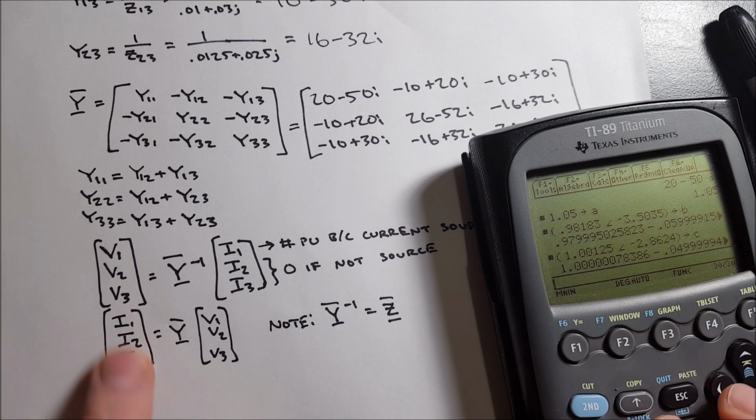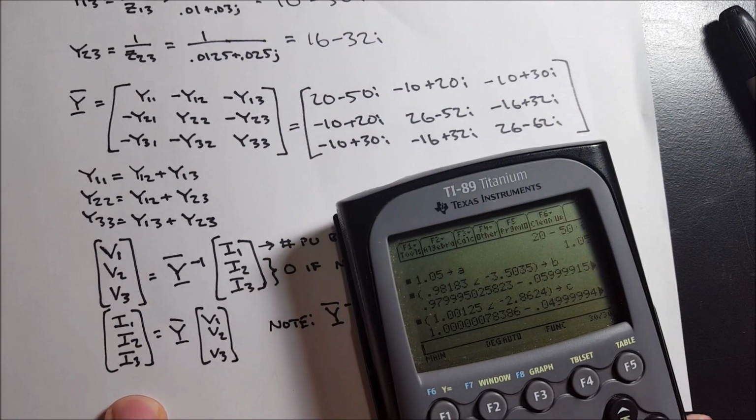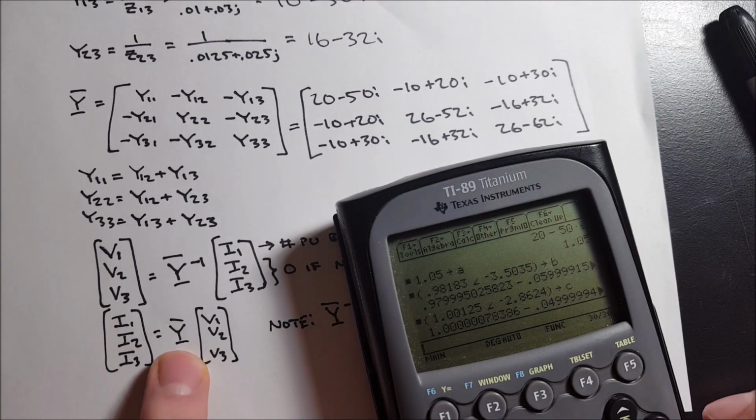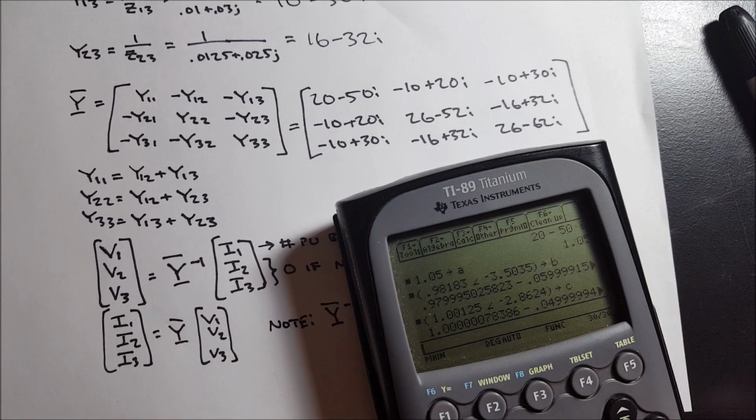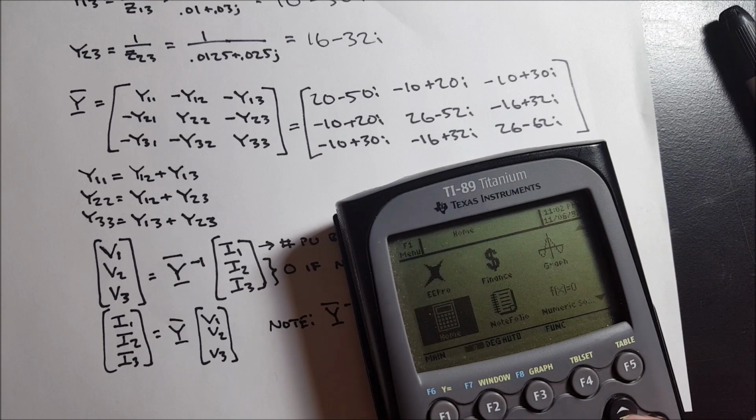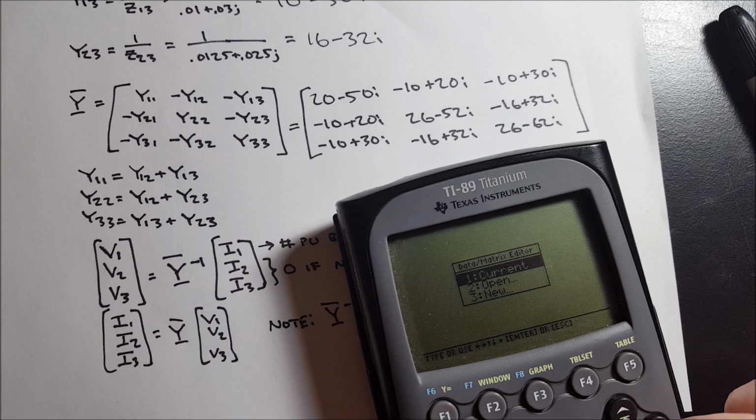To find out these currents, we want to put the matrices in our calculator. To do that, go to second, quit, up, data matrix. I already have them made, and it's lengthy to redo them all.